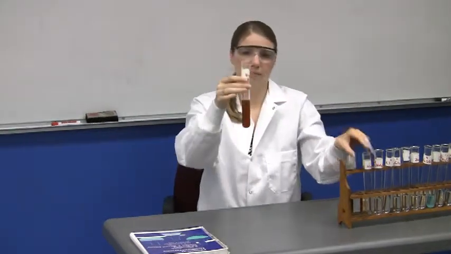And the students complete the equation, so they write down the products. These are double displacement reactions, so they should know what's involved with completing the equation. That is part A, complete and balance each of the equations.